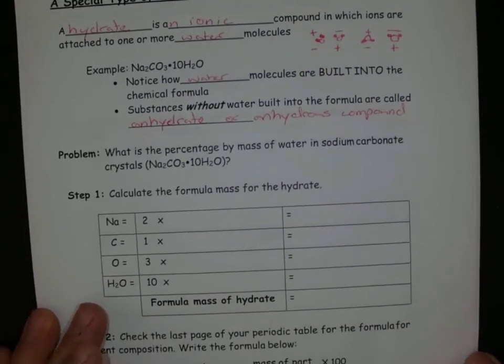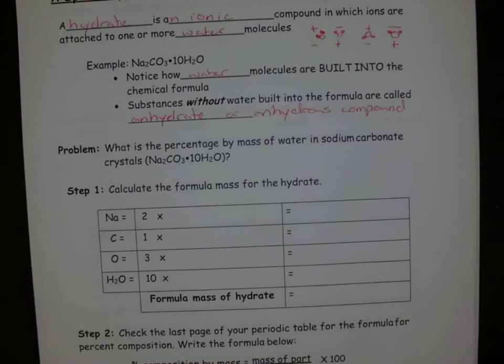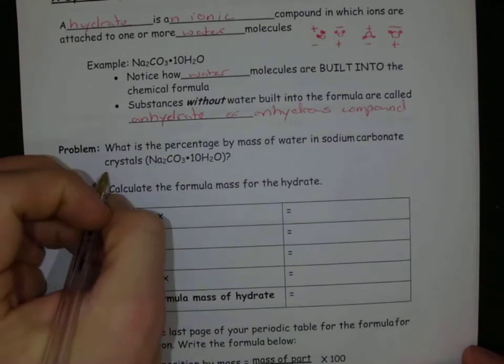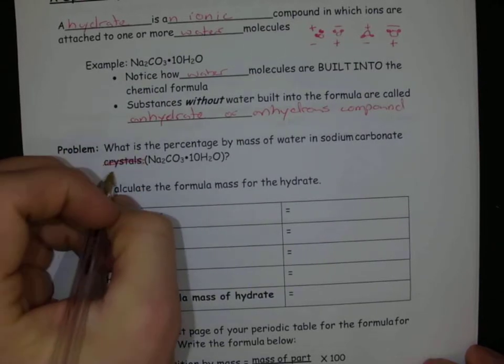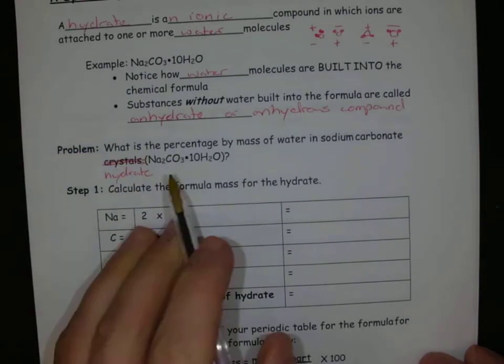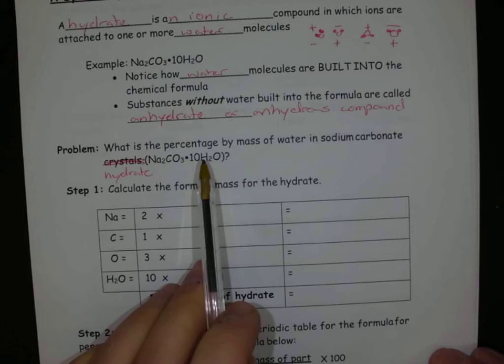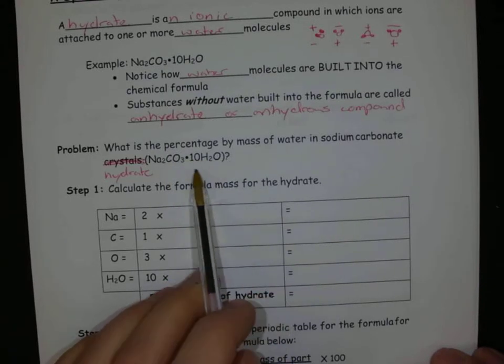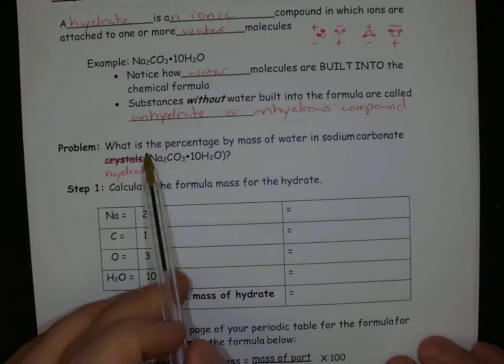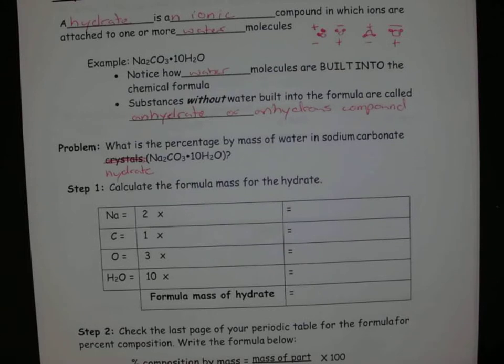So this problem says, what is the percentage by mass of water in sodium carbonate crystals, okay? So this would be sodium carbonate hydrate, rather than just sodium carbonate crystals. I'm going to call this the hydrate, of course. And we've got 10 water molecules that are attached in our compound. Attached to each, for every one sodium carbonate, we've got 10 water molecules.